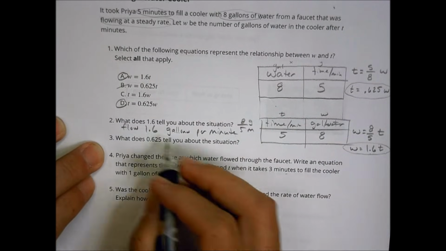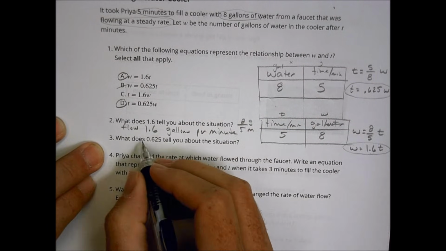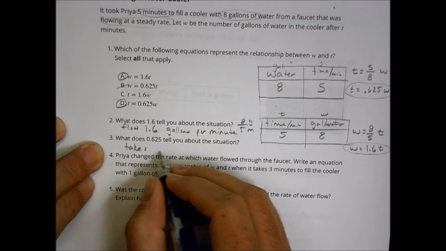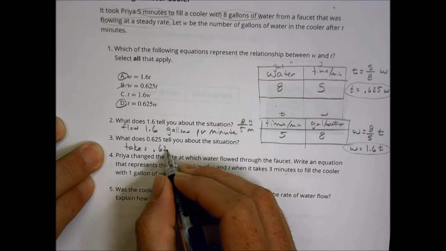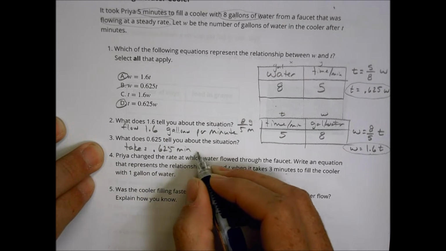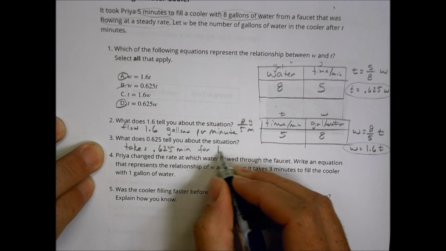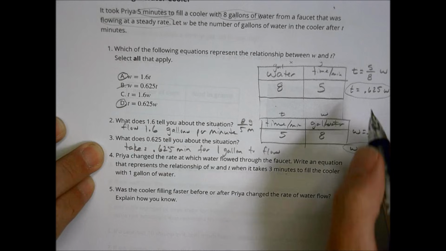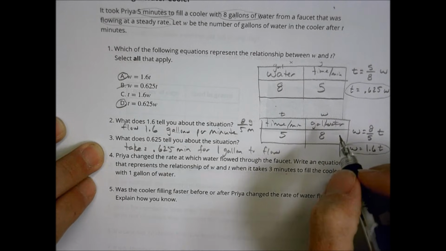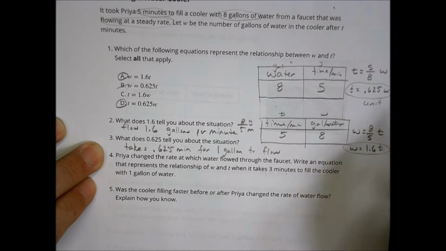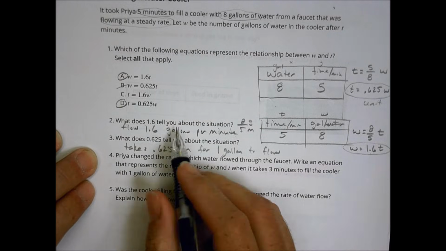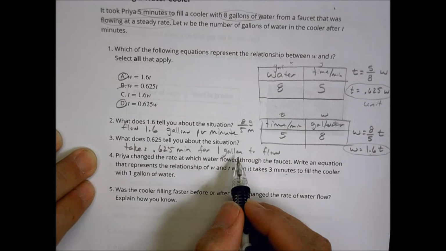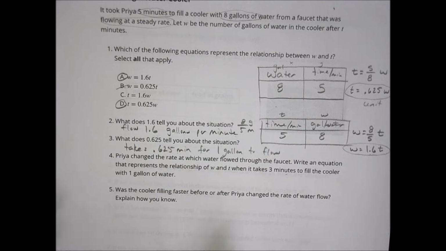What does the 0.625 tell us? This tells us that it takes 0.625 minutes for 1 gallon to flow. This is like our unit rate, right? That's the difference there. This is telling how many gallons per minute. This tells how many minutes per gallon. So it's the reciprocal relationship there.